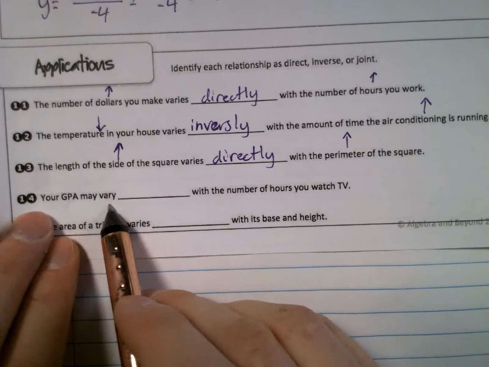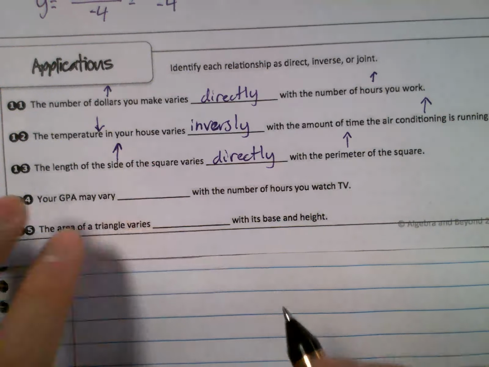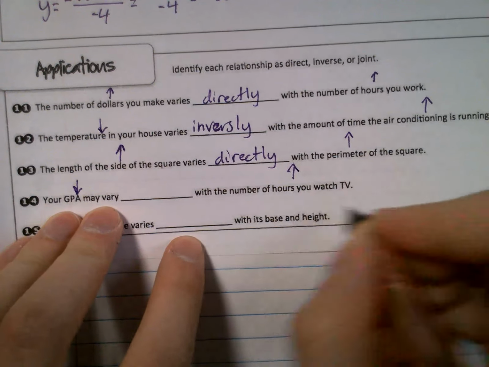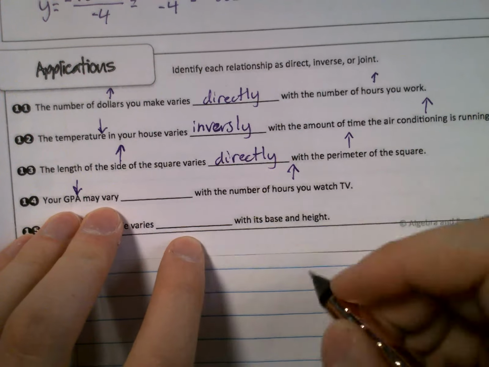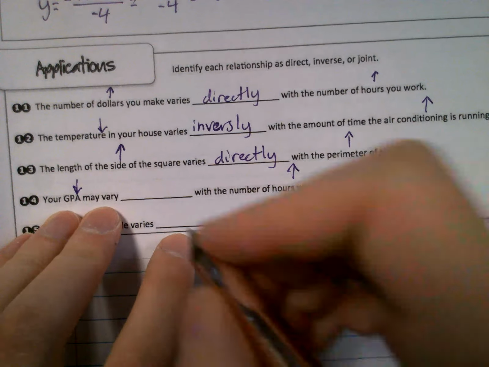Your GPA may vary blank with the number of hours you watch TV. If you watch a lot of TV, your GPA is probably going to go down. I don't know, a lot of people don't watch TV anymore. They probably should have put YouTube here or TikTok or whatever. Gross. But you get my point.